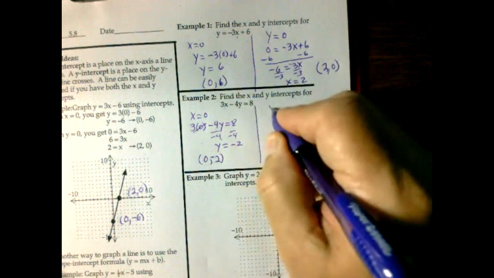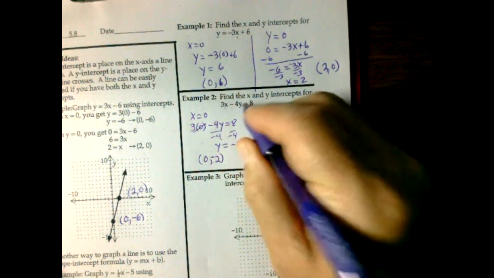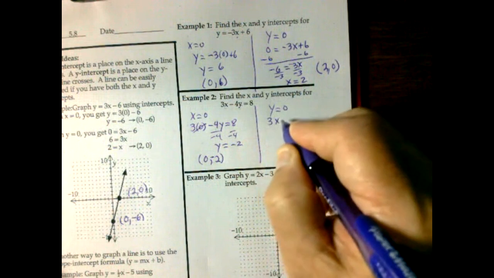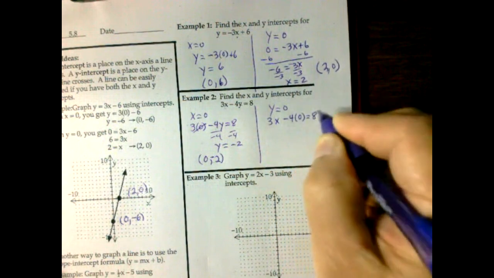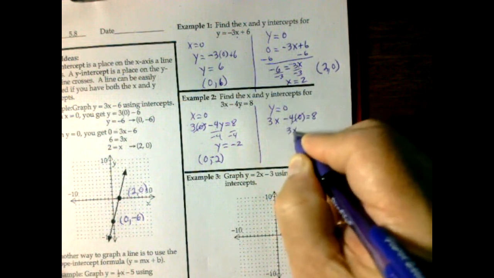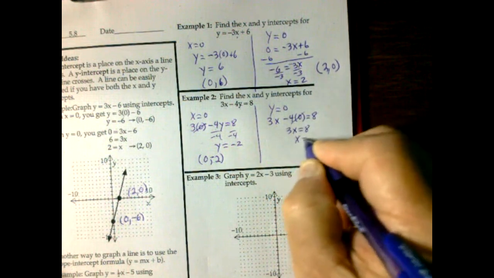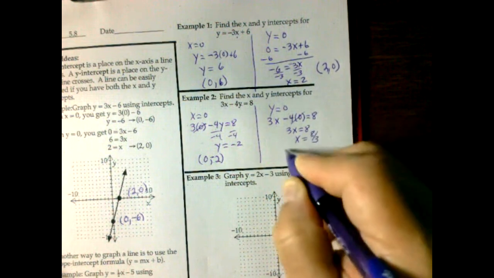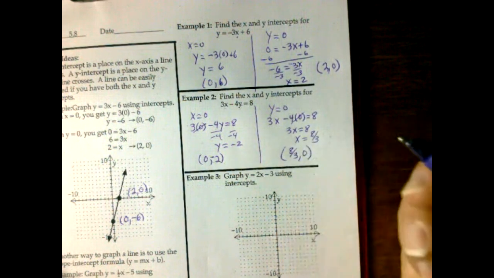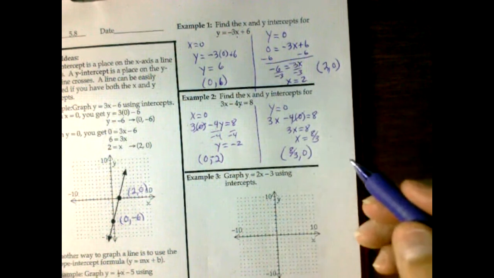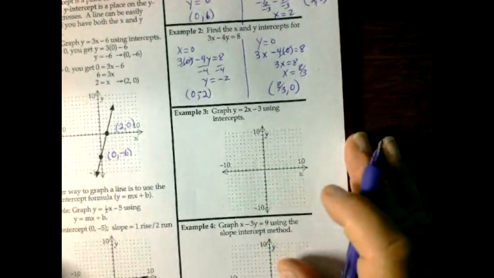Over here, if y equals 0, goes here, you're going to get something like this. 3x minus 4 times 0 equals 8, so 3x equals 8. X equals 8/3, and we can say 8/3, comma, 0. Don't panic. Fractions happen, so be aware of that as you work through.